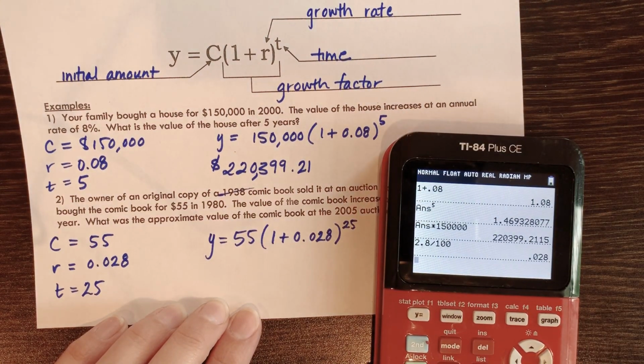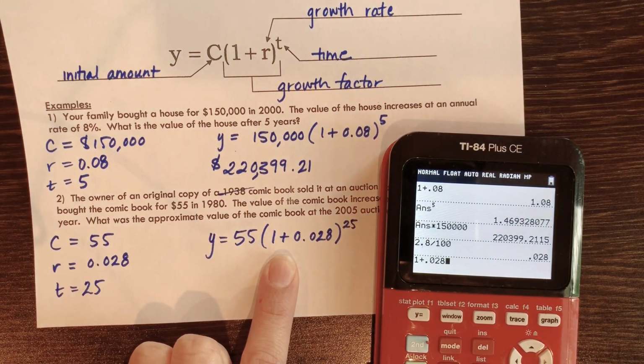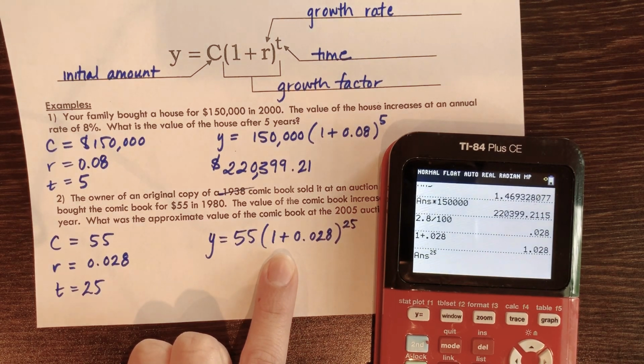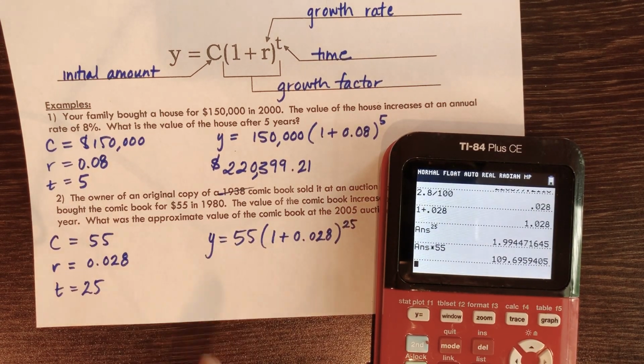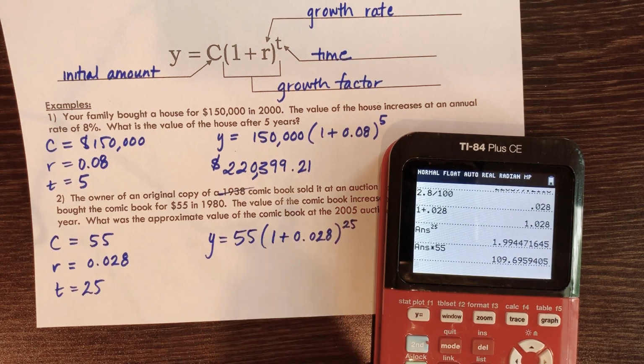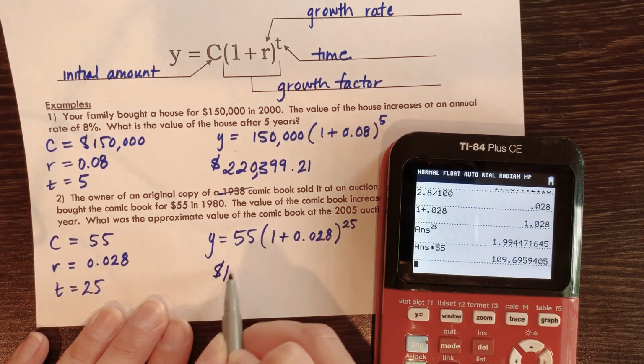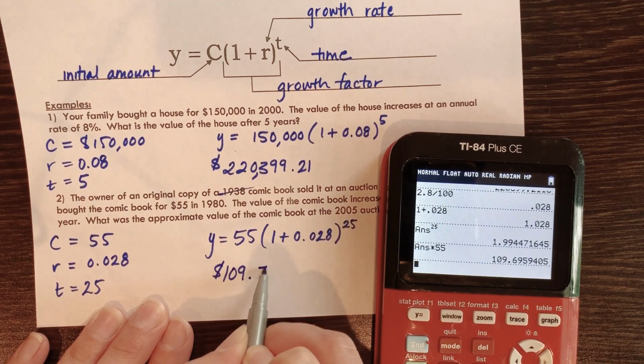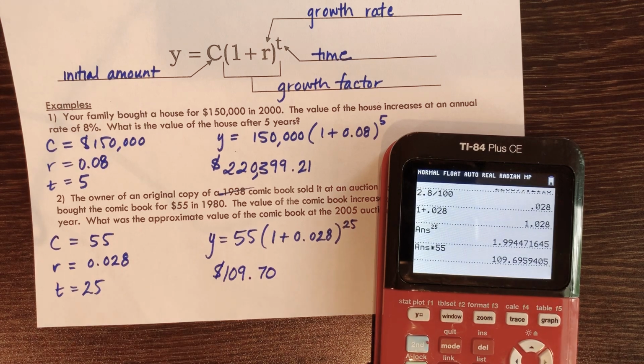How should I type this in? Add your 1 plus R first. Raise it to the exponent, multiply it by your initial amount. I'm doing PEMDAS every time I do these problems. You see how important it is that you remember PEMDAS? I have to do parentheses first, then exponent, then multiply, P-E-M. Can't multiply before you apply the exponent. Can't apply the exponent before you've simplified what's in the parentheses. So I get 109.70 if I round properly to the hundredths place.